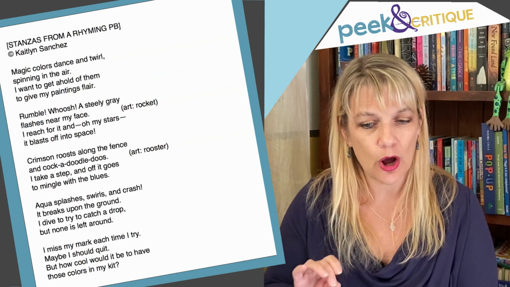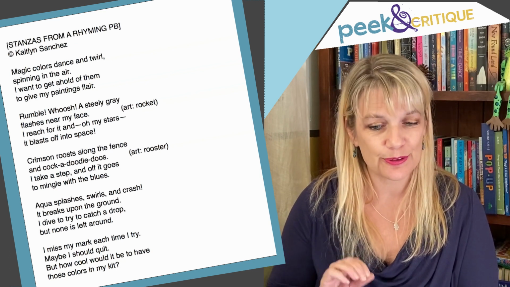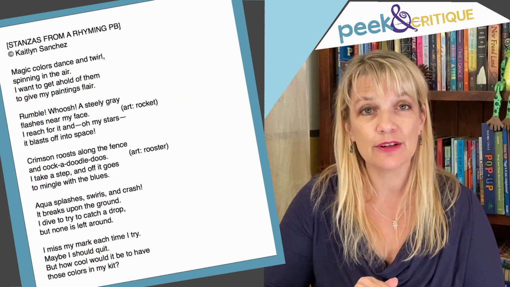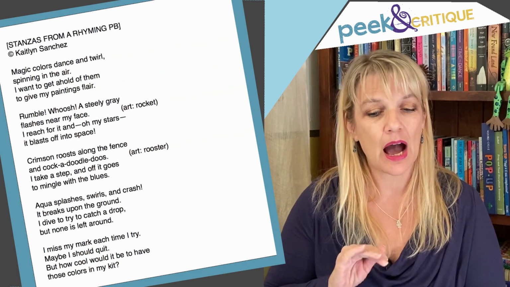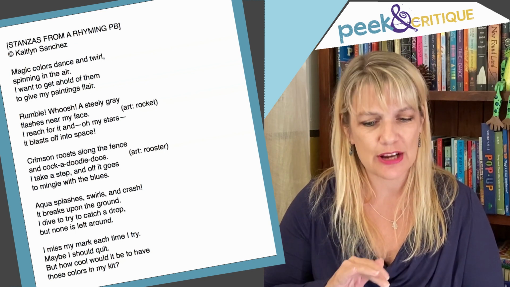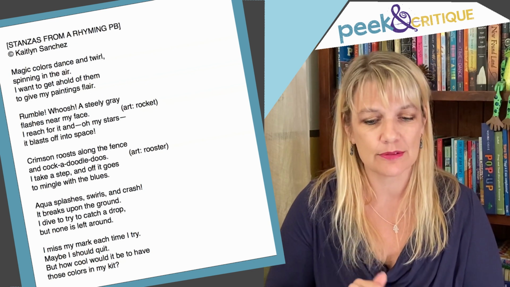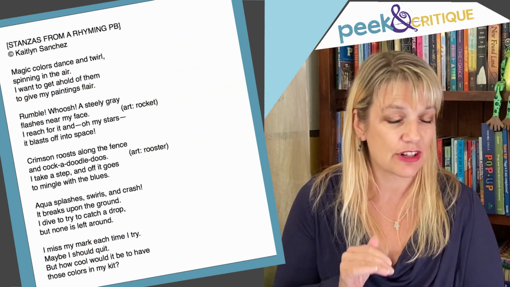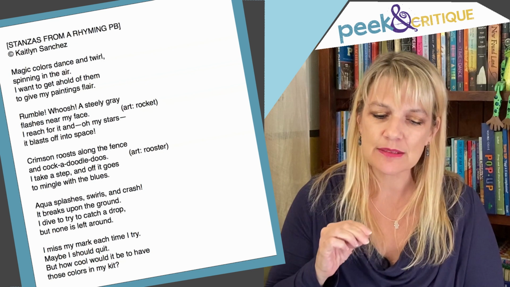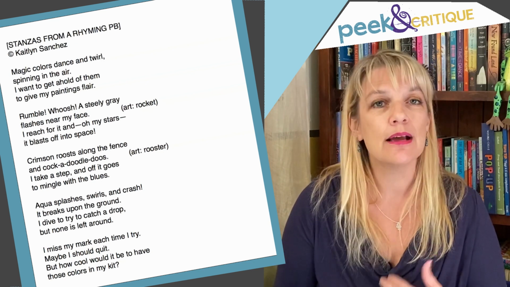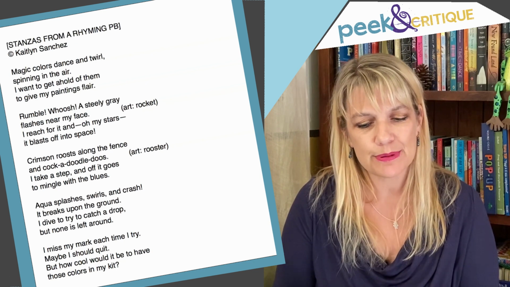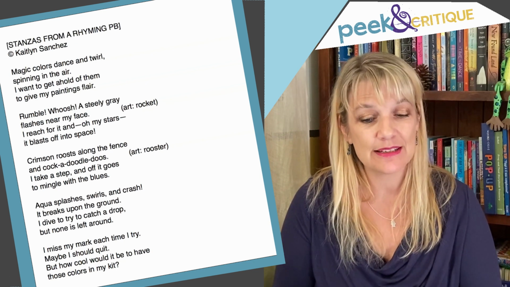Crimson roosts along the fence and cock-a-doodle-doos. I take a step and off it goes to mingle with the blues. Aqua splashes, swirls and crash, it breaks upon the ground. I dive to try to catch a drop, but none is left around. I miss my mark each time I try. Maybe I should quit. But how cool would it be to have those colors in my kit?